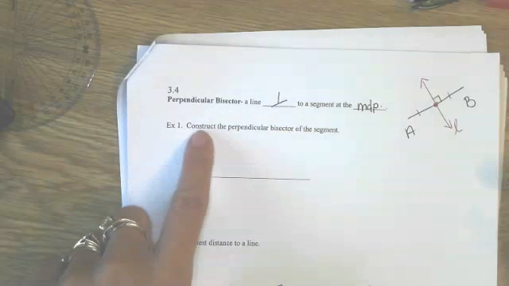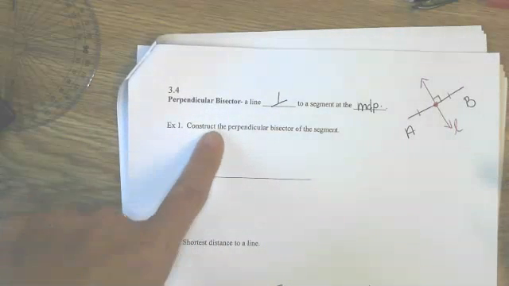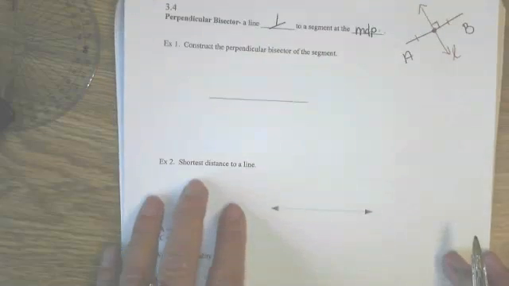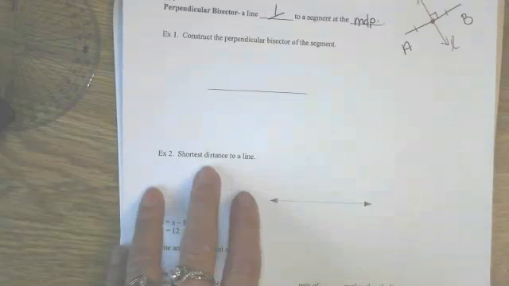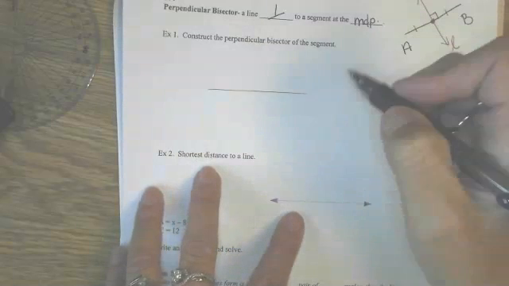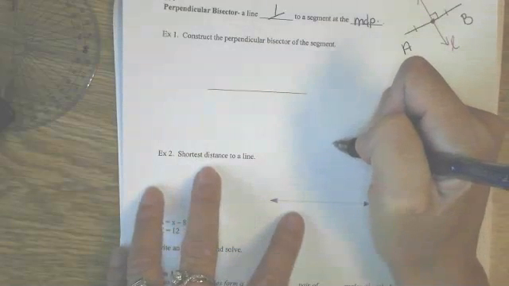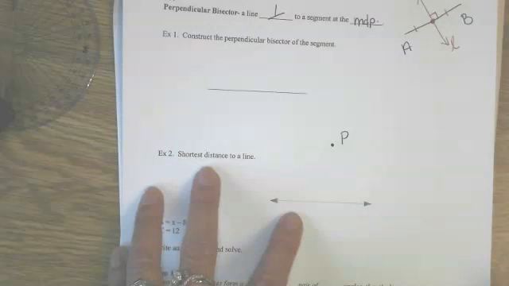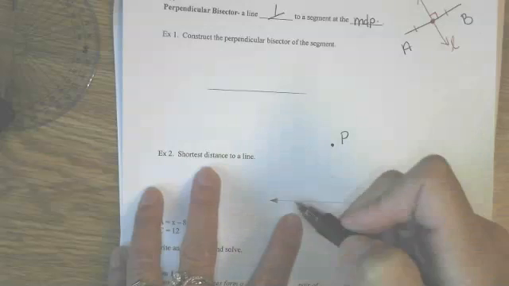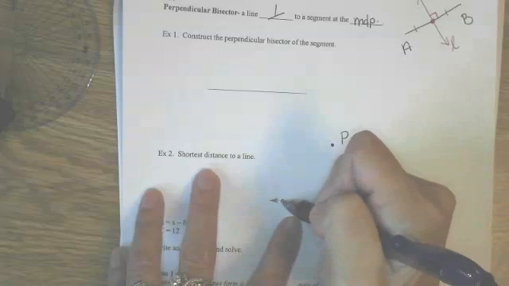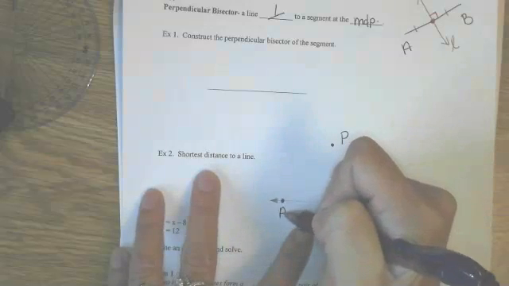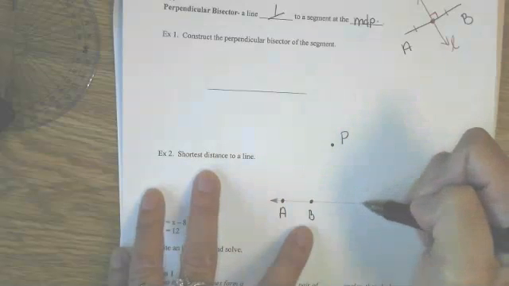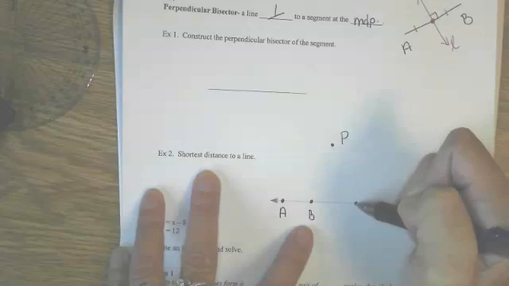Okay, we're going to come back. We're not going to construct the perpendicular bisector, but it's going to be our example down here. So we'll skip by that. Now we're going to find the shortest distance to a line from a point not on the line. So pick a point P up here in space. Then I want you to randomly pick 3 points on this line down here. One really close to the arrowhead, one a little bit over, and then one way over by the other arrowhead.